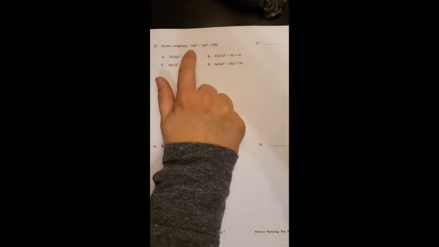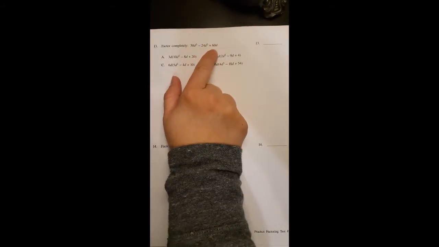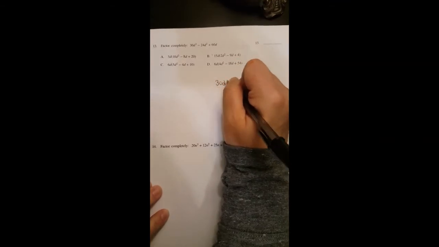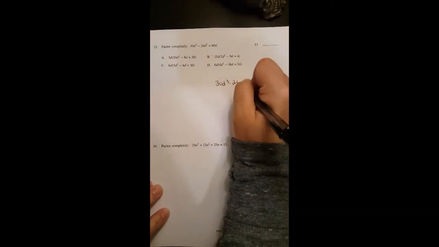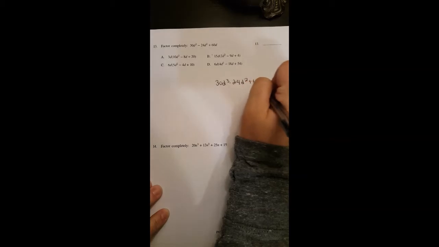All right, number 13 here says to factor completely. I'm noticing right here 30, 24, and 60 are all even. That's going to tell me I have a GCF I can take out. So let's go ahead and work with that upside down birthday cake method. 30d to the third minus 24d squared plus 60d.